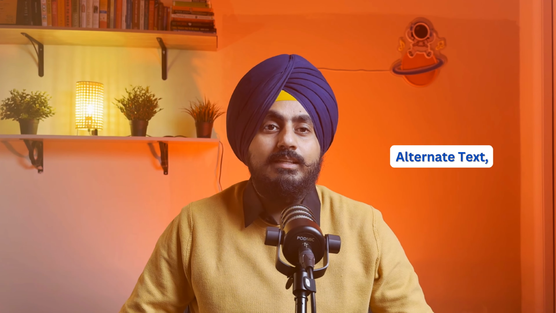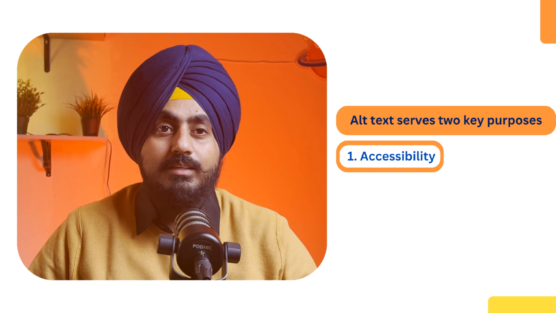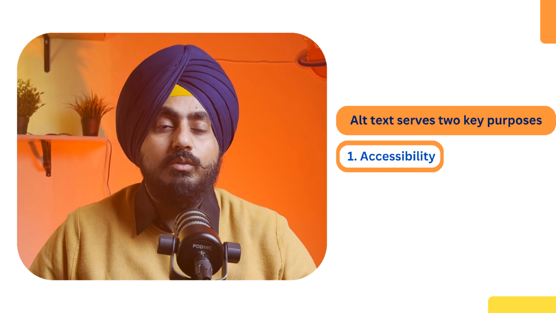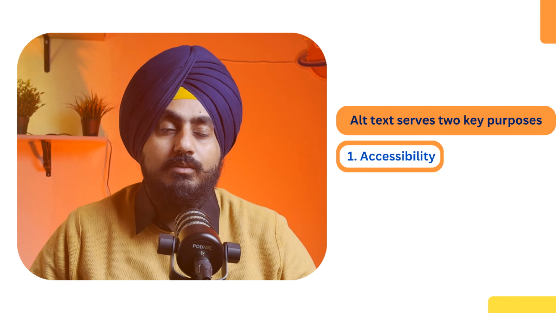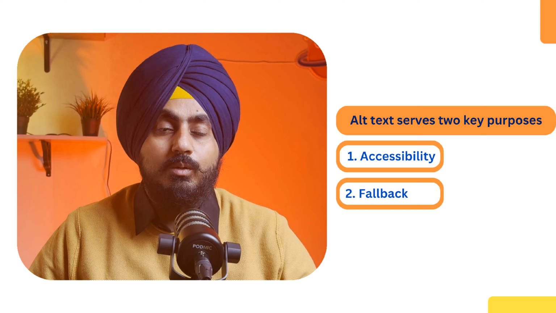But first, let's understand what an alt tag is. Short for alternate text, it's an HTML attribute that describes an image. For example, in this image, I'm using an alt text of two girls petting a dog. Alt text serves two key purposes: accessibility. Screen readers use it to describe the image for visually impaired users. And fallback. It explains the image when it fails to load due to slow network issues. Pretty cool, right? But there's more.